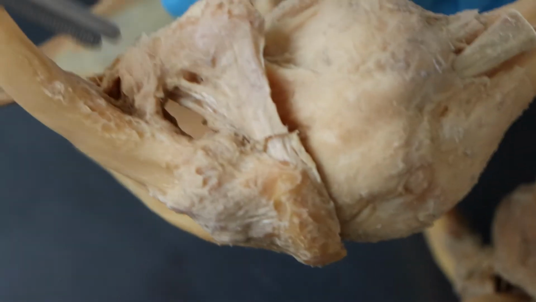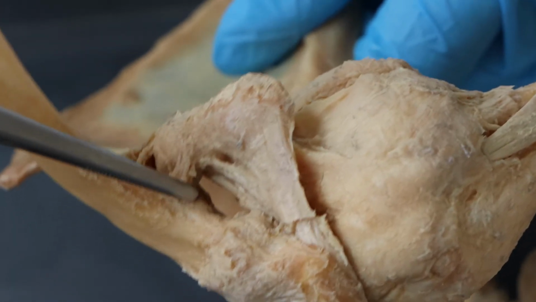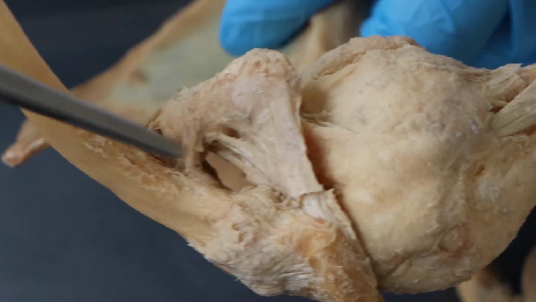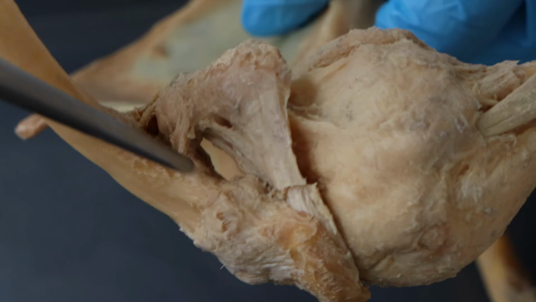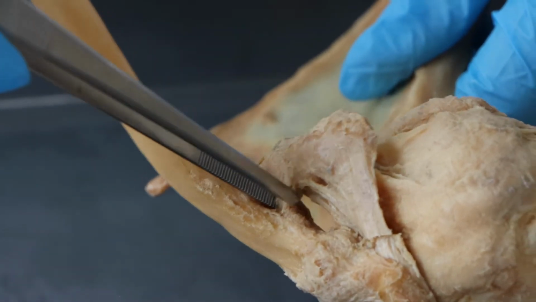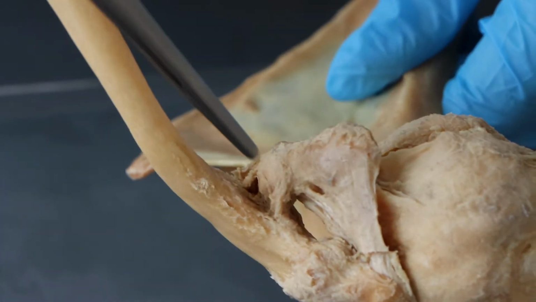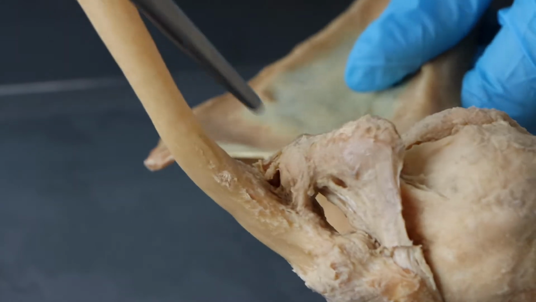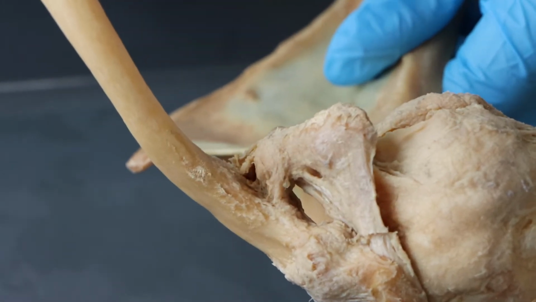And another ligament here which is attaching more anteriorly and more laterally, also on the inferior surface, attaching to the trapezoid line of the clavicle, is called trapezoid ligament. So conoid ligament and trapezoid ligament are the two components of the coracoclavicular ligament.